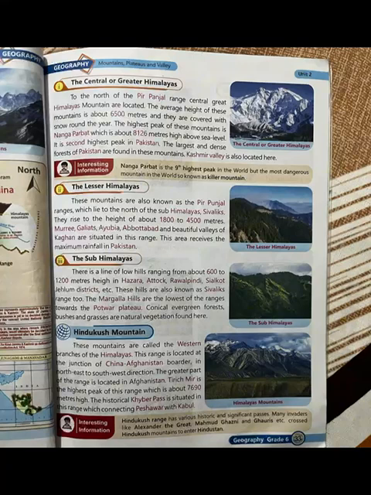The highest peak of this mountain is Nanga Parbat, which is about 8,125 meters above sea level. It is the second highest peak in Pakistan, right beside K2. The forests of Pakistan are also found in this range.